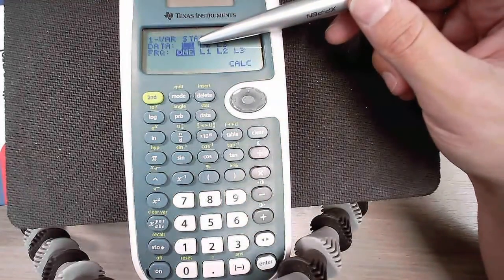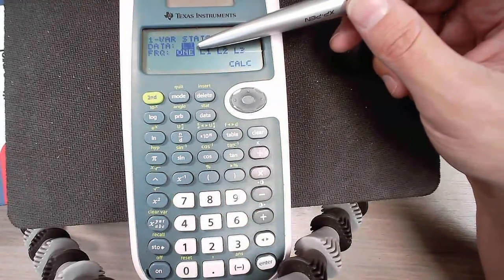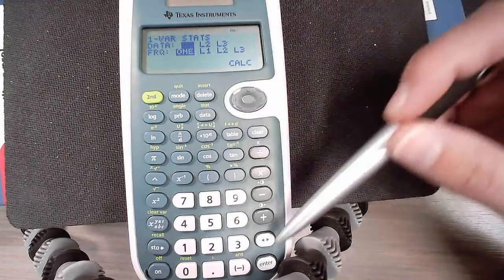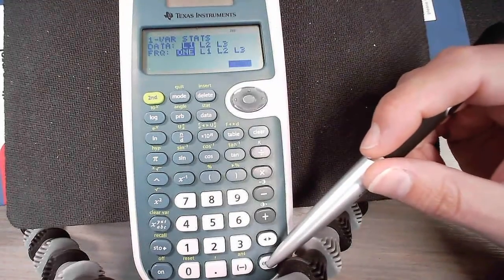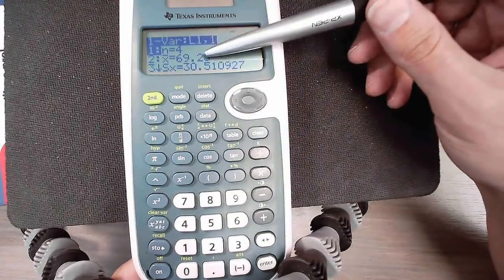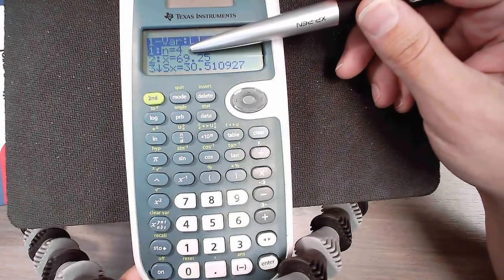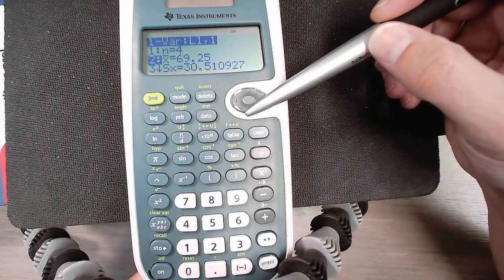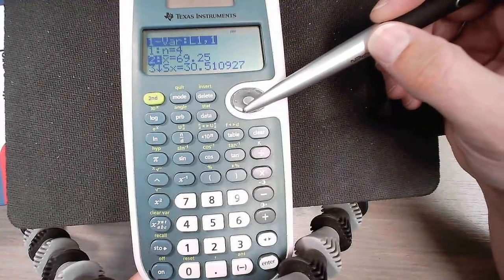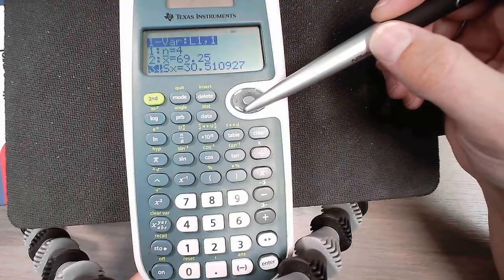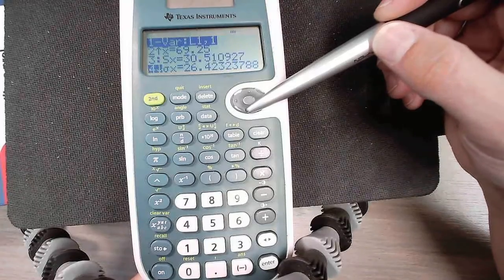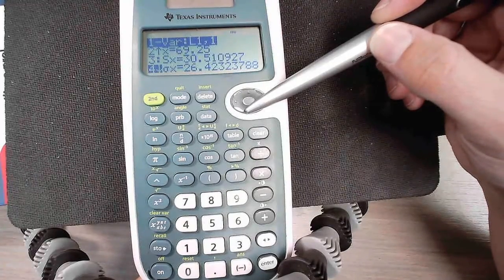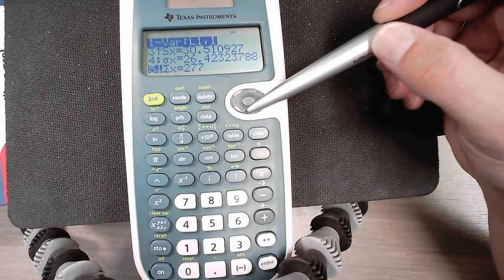Notice my data that I entered was in list 1, and I just want the frequency for all of those to be 1. So I'm going to hit Enter, Enter, and then Calculate. My sample size is 4. My sample mean is my x bar. My S of x is my sample standard deviation. My sigma sub x is my population standard deviation.